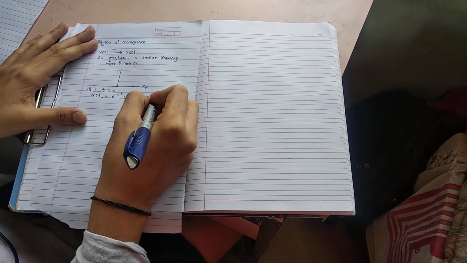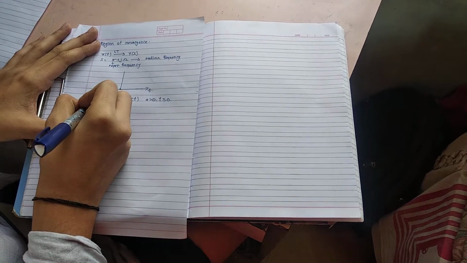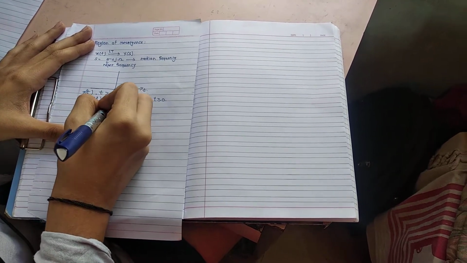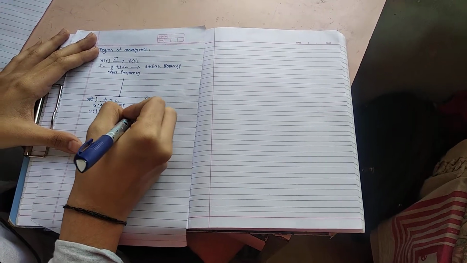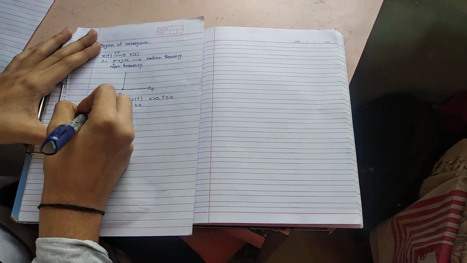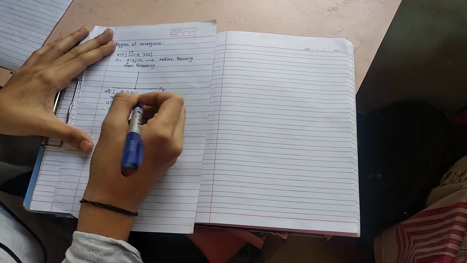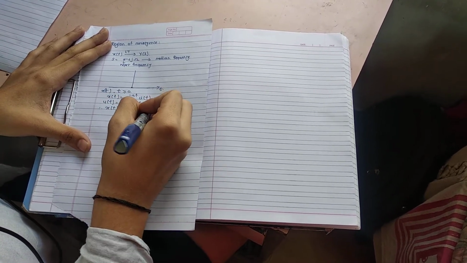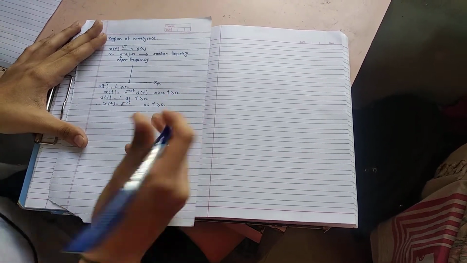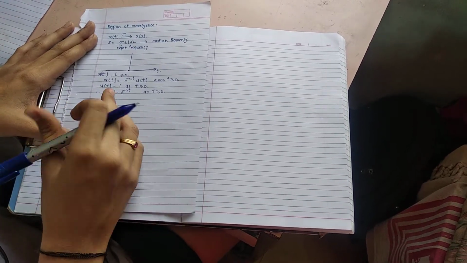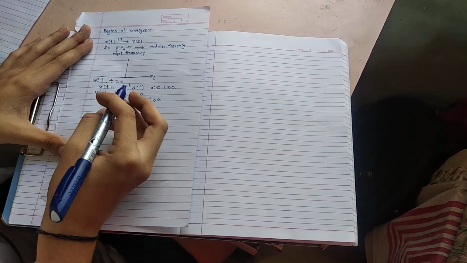As time is greater than or equal to 0, u of t will be equal to 1. Therefore, our x of t will become e raised to minus at.